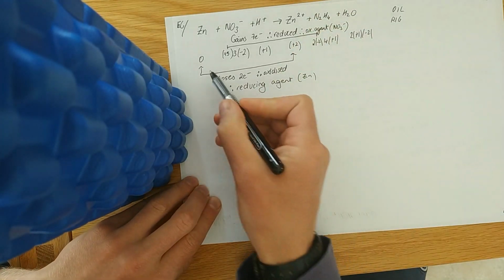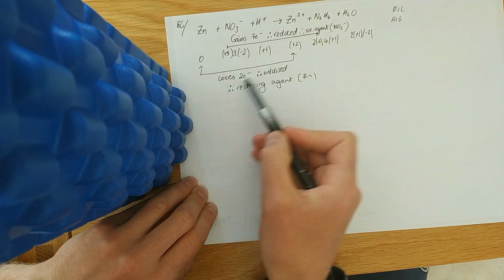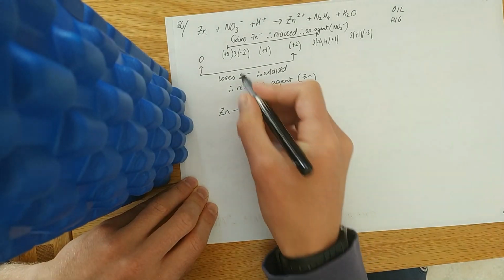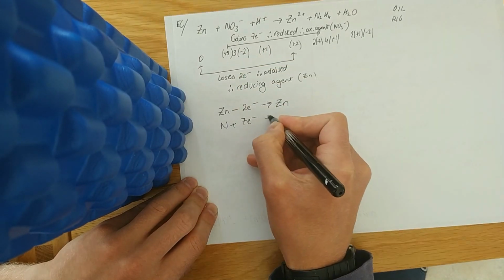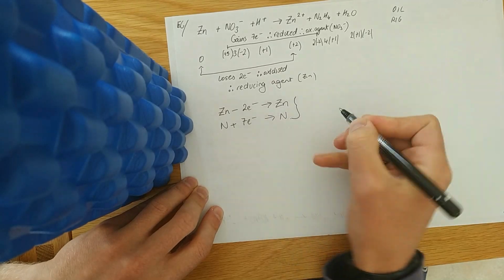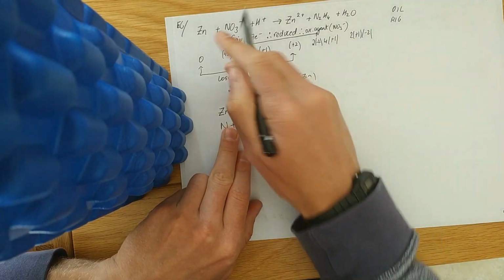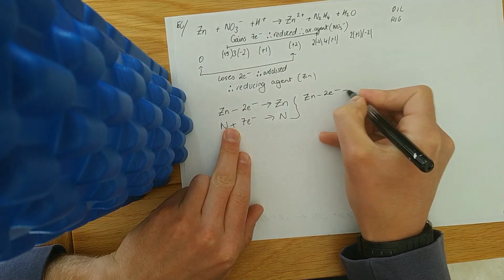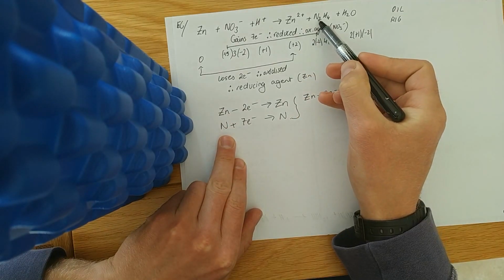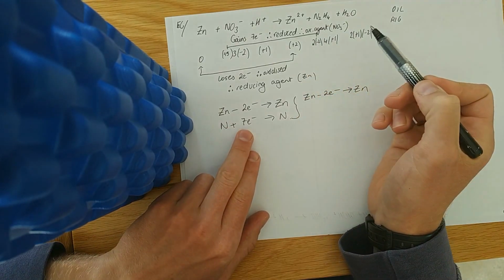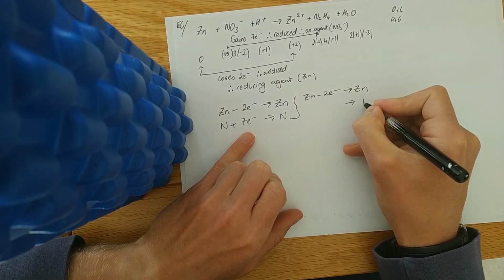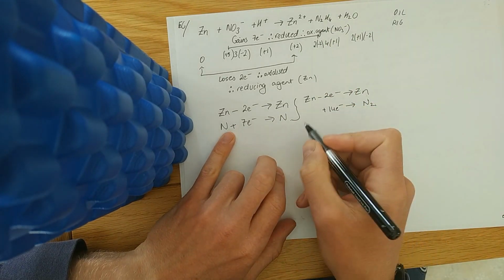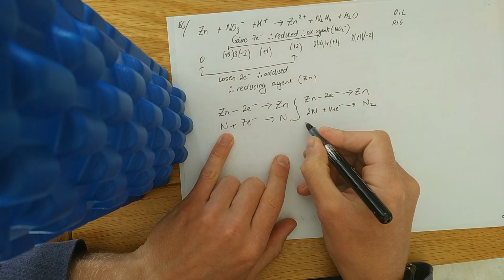Now change that English into maths. Start with the easier one. Zinc loses 2 electrons. Zn minus 2 electrons gives you Zn2+, and work with atoms first of all. Nitrogen gains 7 electrons to give you nitrogen. Then deal with the problem here. The N2. So your zinc's all okay, individual atoms. Just remember your charge on it. Whereas now your nitrogen is an N2. So if one nitrogen gains 7 electrons, 2 nitrogens, which is going to be over here, will gain 14. And it's not N2 here, you stick a 2 in front of it.